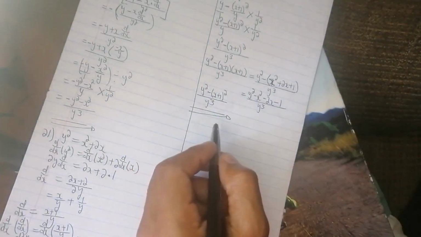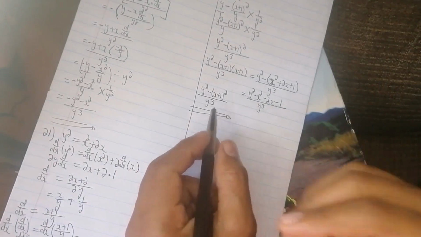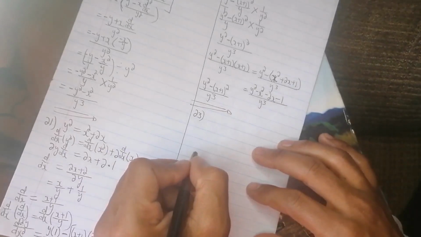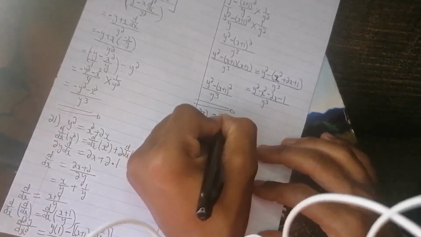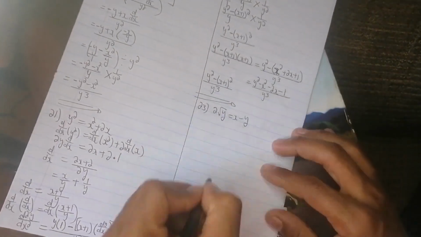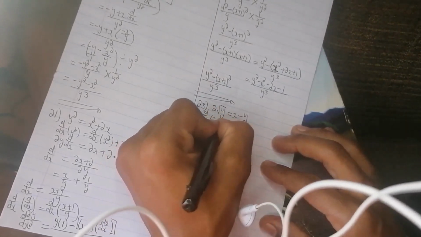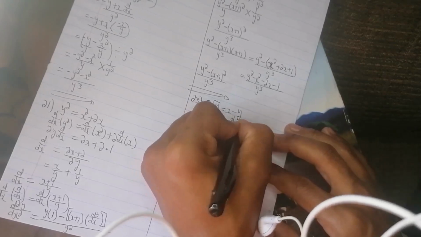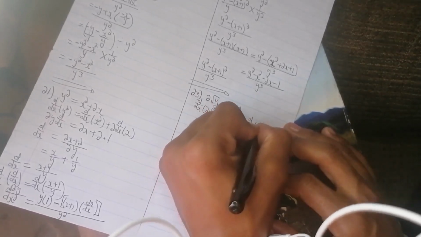So that was 21, and now let's go to 23. In 23 we have the following: 2 root y equals x minus y. So d over dx of 2 root y equals d over dx of x minus d over dx of y.